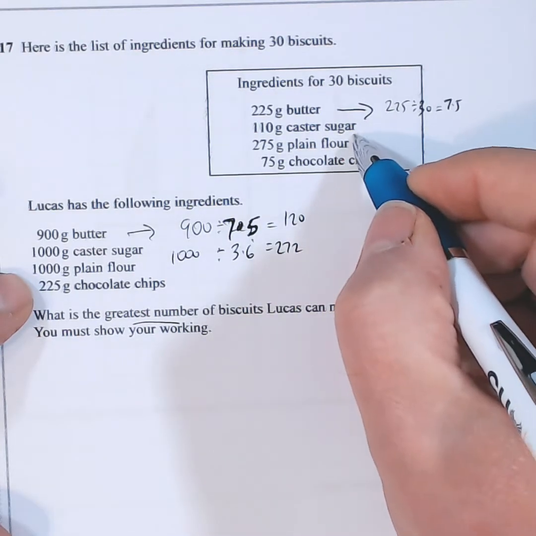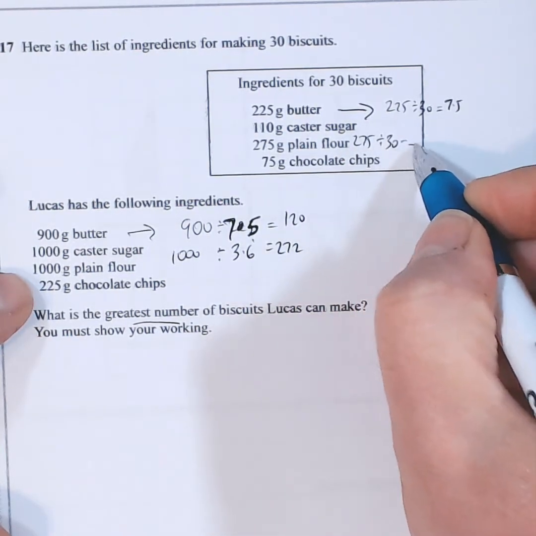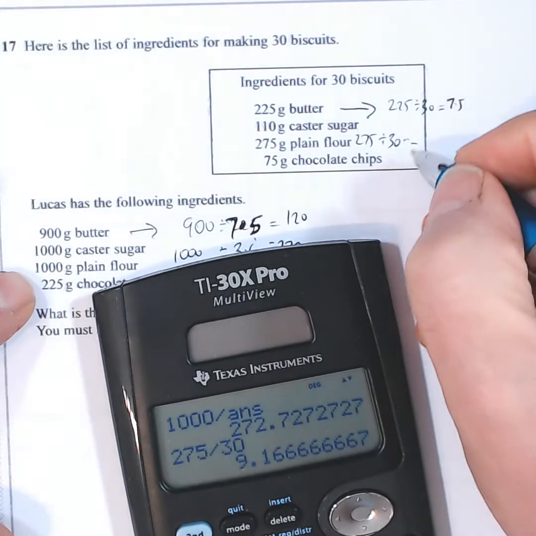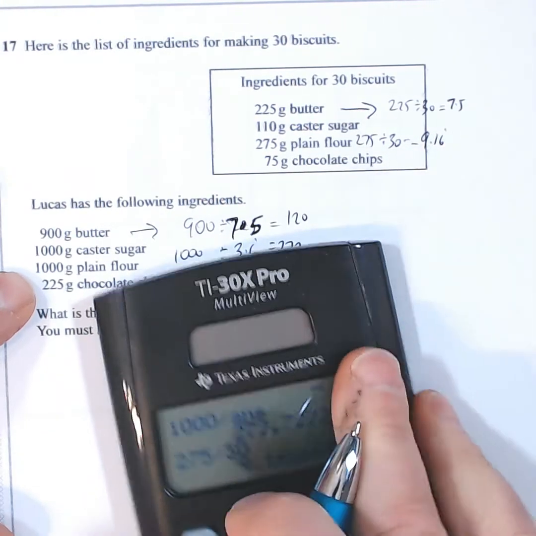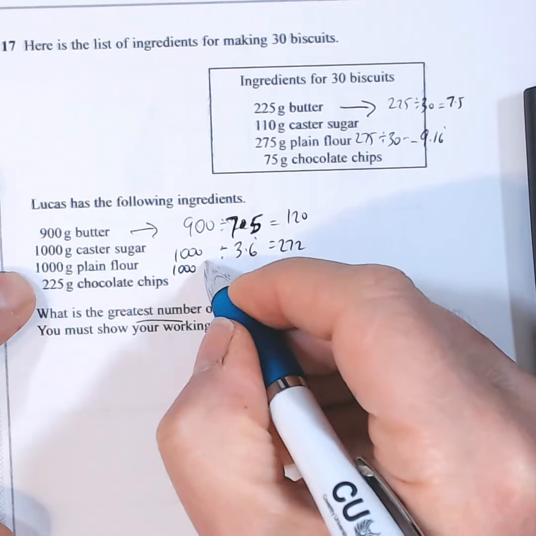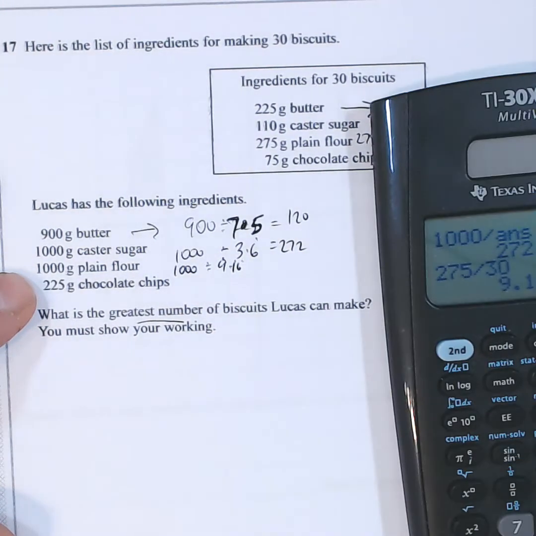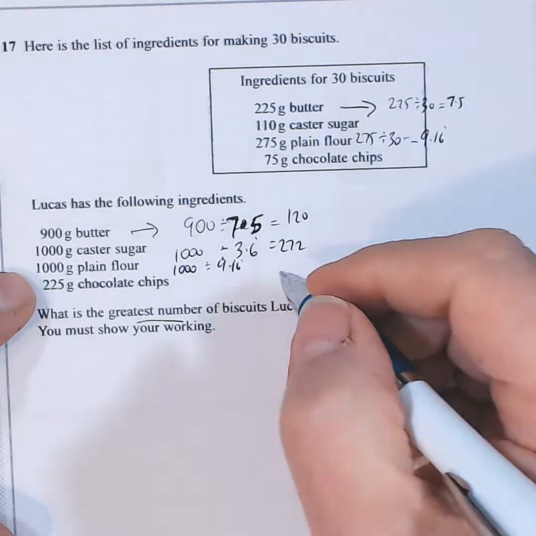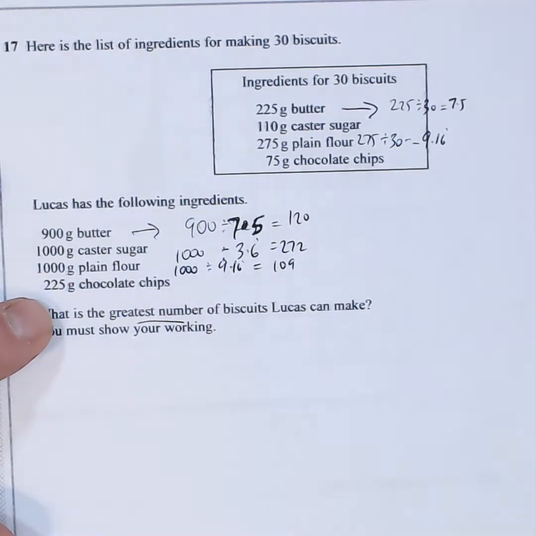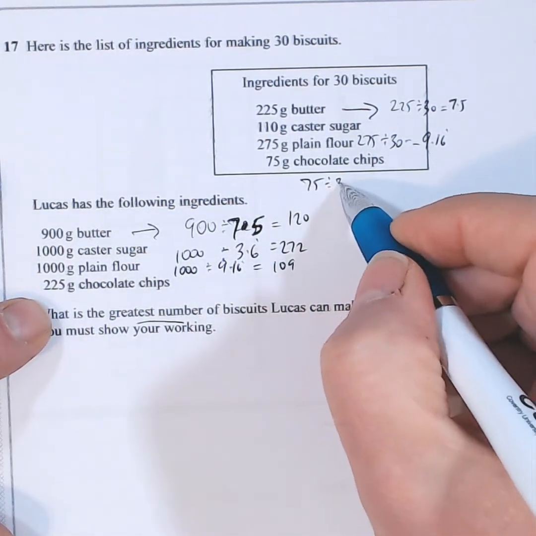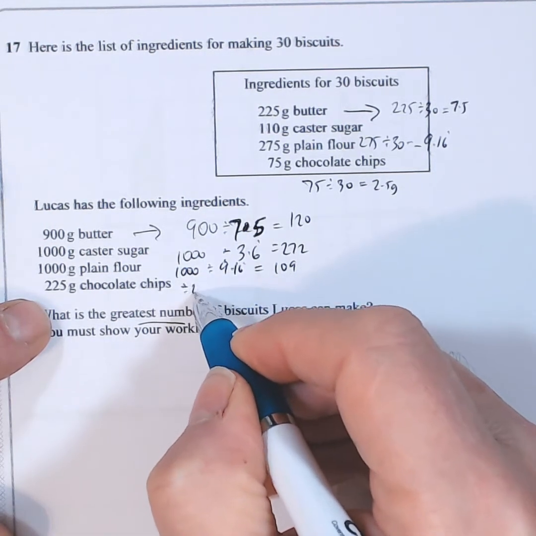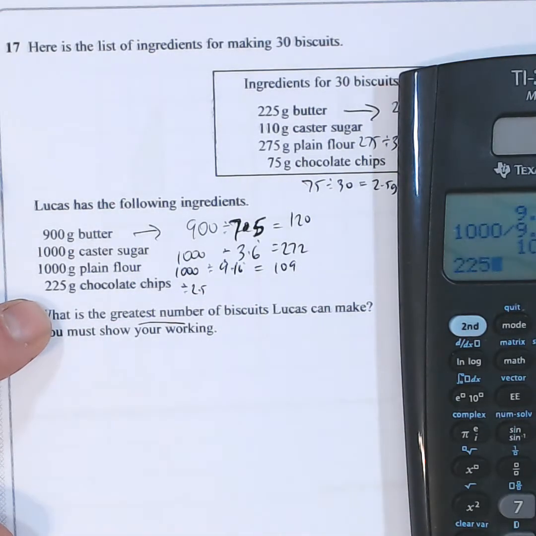Plain flour, I'm going to do 275 divided by 30, which is 9.16 recurring. So I'm going to do 1000 divided by 9.16, so about 109 biscuits. And 75 divided by 30 is going to be 2.5 grams. So I'm going to divide that by 2.5. So 225 divided by 2.5 is 90.